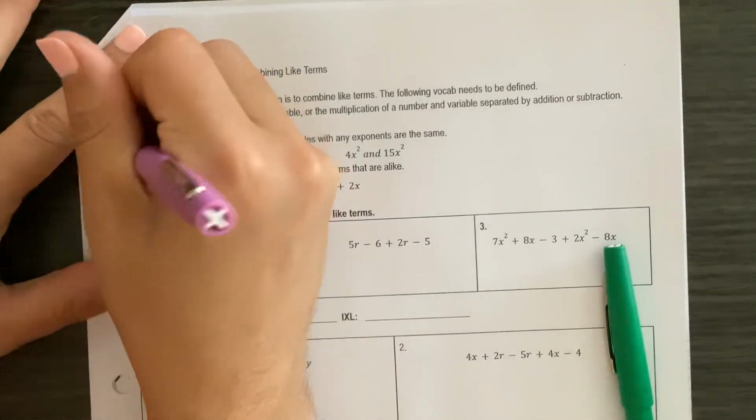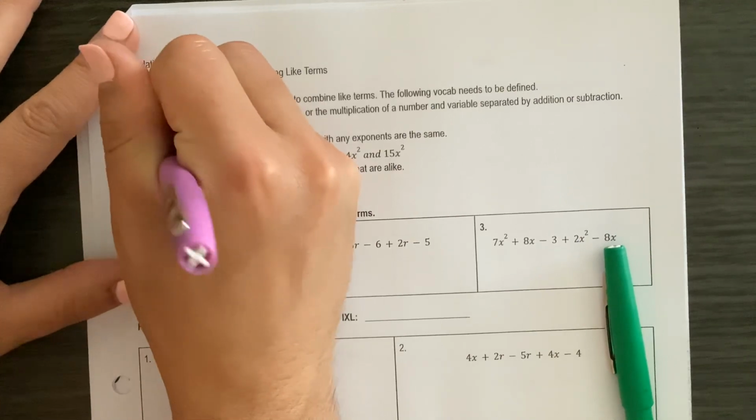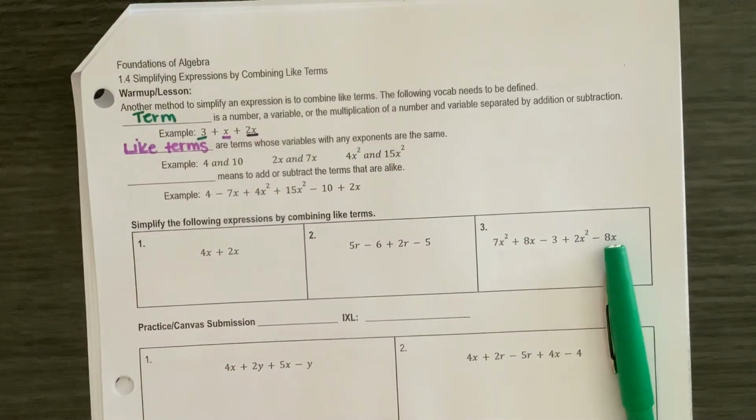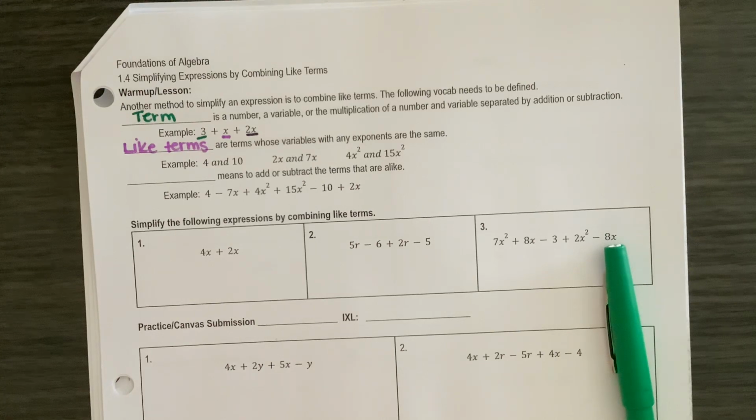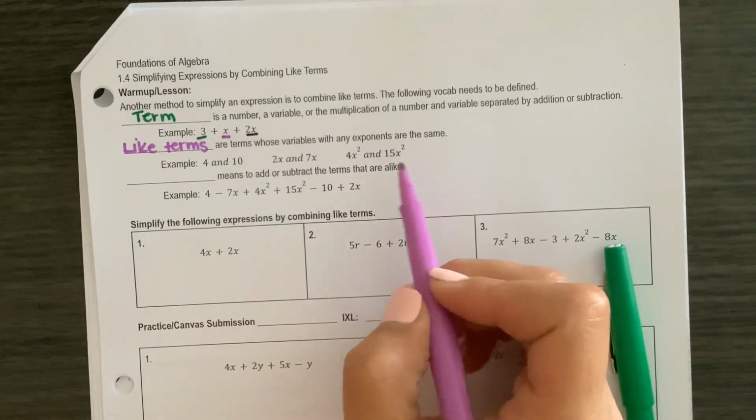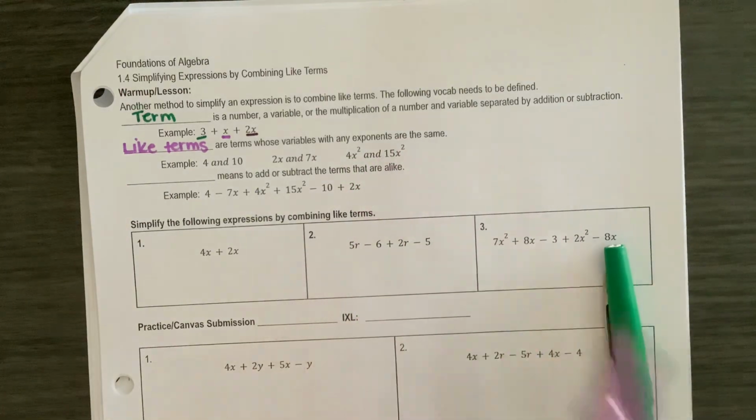My next one is like terms. Like terms are terms whose variables with any exponents are the same. So if I look at the first one, 4 and 10 do not have a variable. They do not have an exponent. They're alike. They're called constants. They're not going to have a letter. If I look at my next one, 2x and 7x, both have the same variable, an x, and they don't have an exponent, which is why they're alike as well. My next one, 4x squared and 15x squared. They both have the same variable, x. Then we go to the exponent, which is a squared. Since they're both squared, they're like terms.